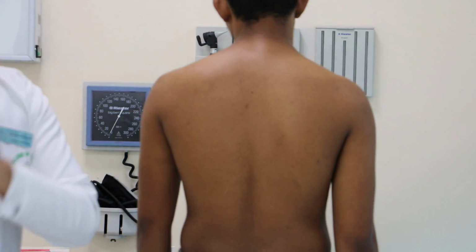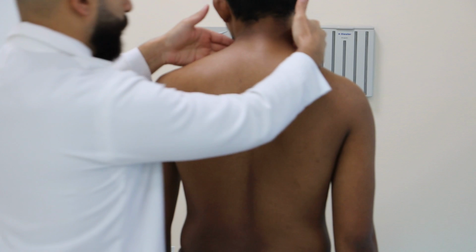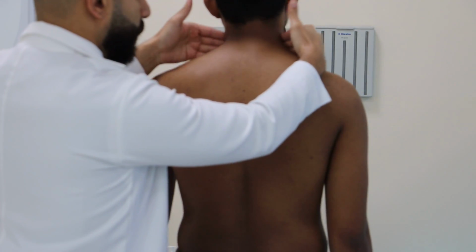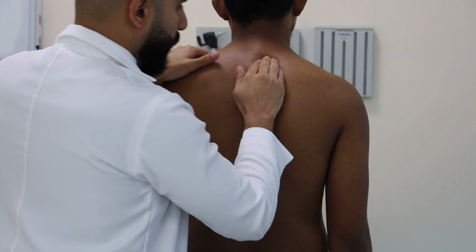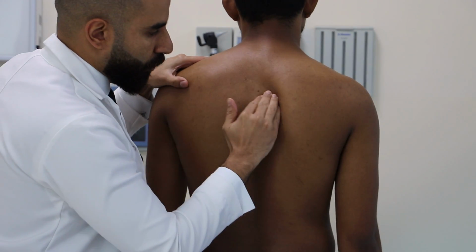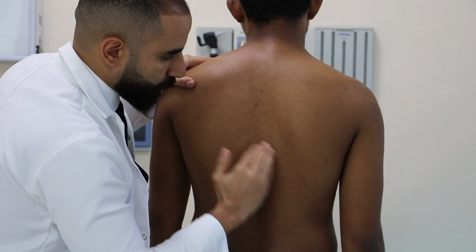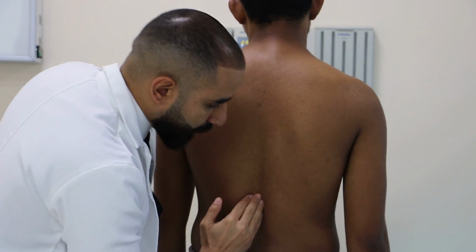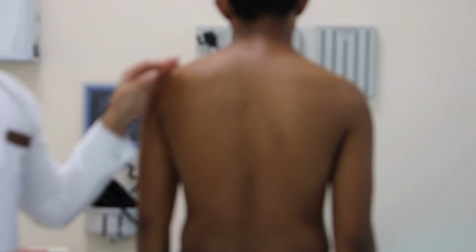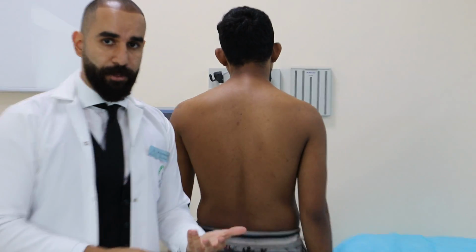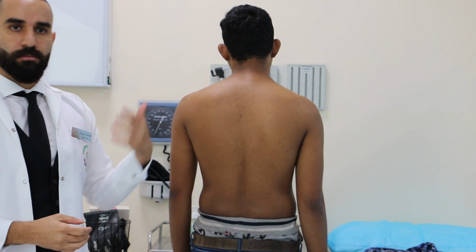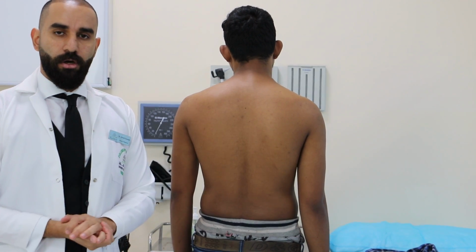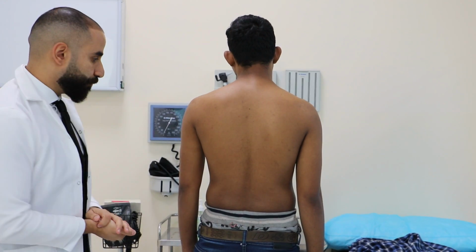With the tip of the fingers, I would go over the sternocleidomastoid muscle, then over the trapezius muscle, then finally along the paravertebral muscles. And again, my comment should be about the pain and tenderness, if the patient has any, and of course, if I'm feeling any obvious wasting or atrophy of the muscles.